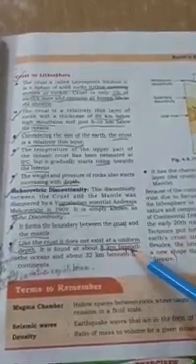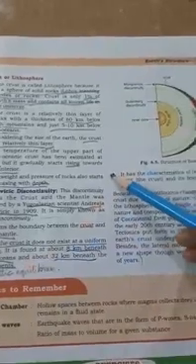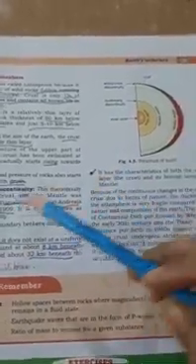It is found at about 8 km beneath the oceans and about 32 km beneath the continents. The last point is, this discontinuity has the characteristics of both the upper layer, that is the crust, and its bottom layer, that is the mantle.